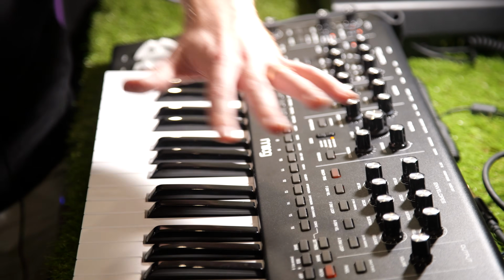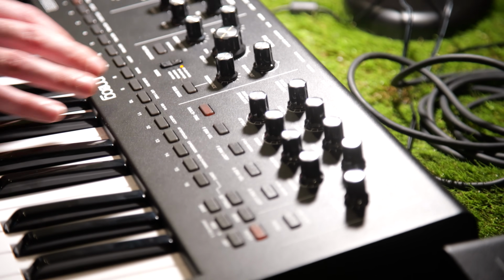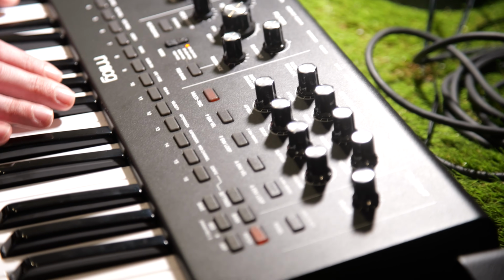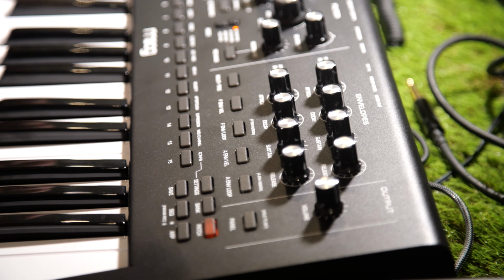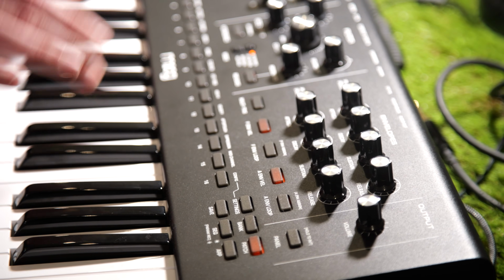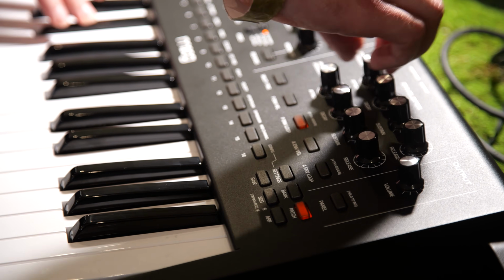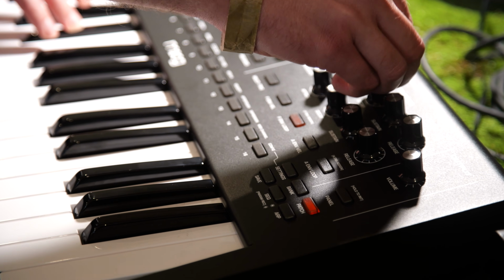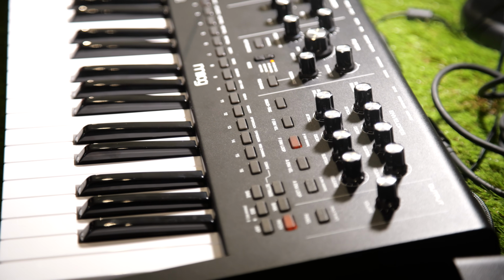Other than that, we have two envelopes, ADSR, one for the filter, one for the amplifier. They are multi-trig capable, so you can change whether the envelopes re-trigger if you're playing legato style. They're both velocity sensitive, and they also both can loop, which can give you a lot of flexibility. We have two LFOs.